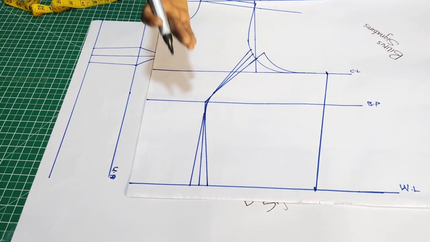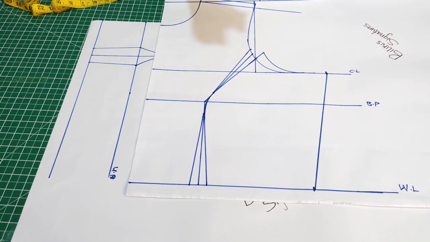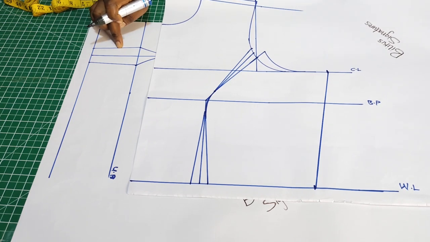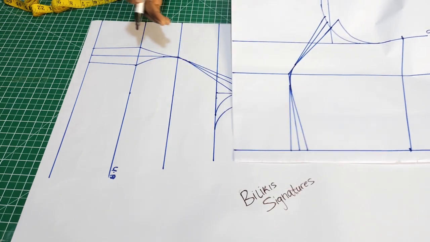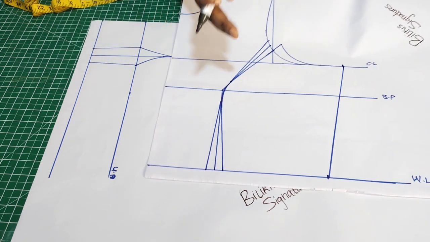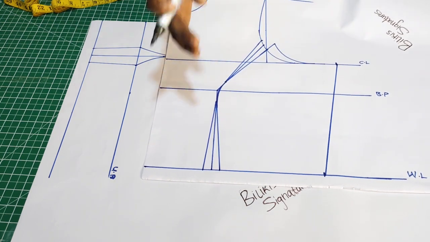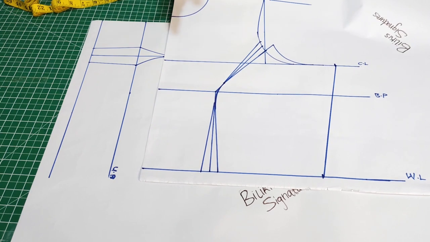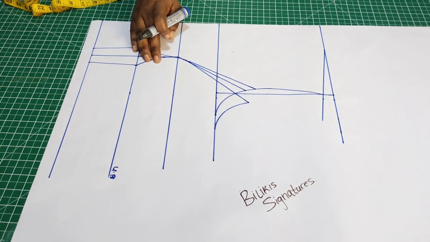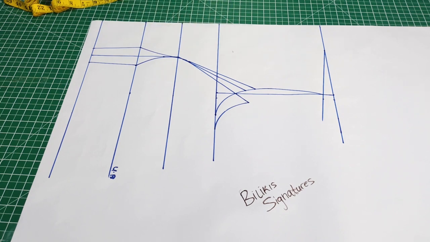Here is for a medium size that is not busty because we took half an inch, but here we took 3/4 of an inch. So this is the difference between the princess bustier and the classic princess. Here, just a little dart and it's a little bit shapeful. Unlike this, shows all your curves and shape. So that is just the difference.